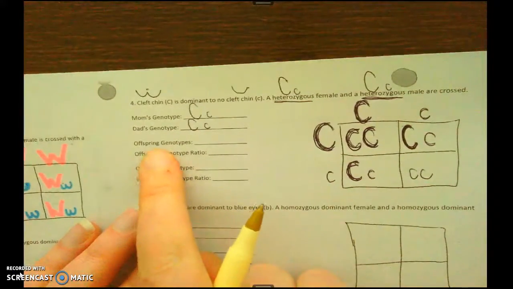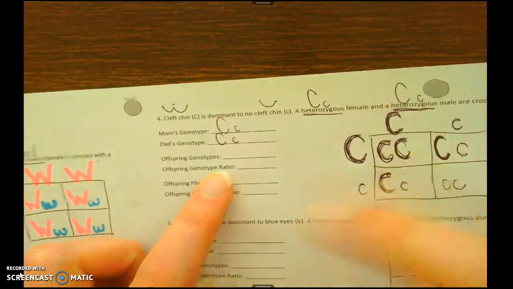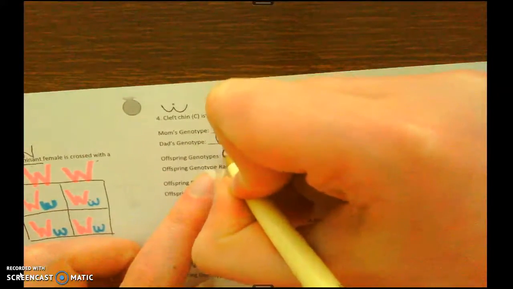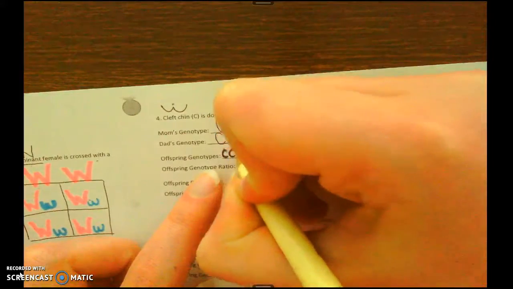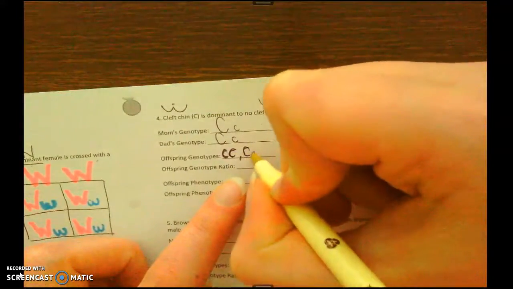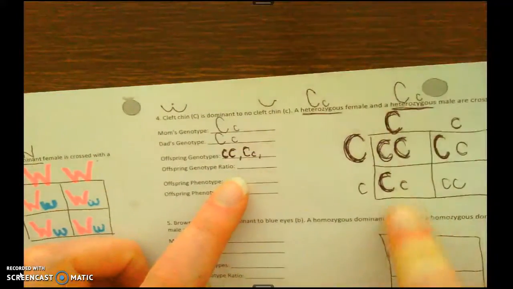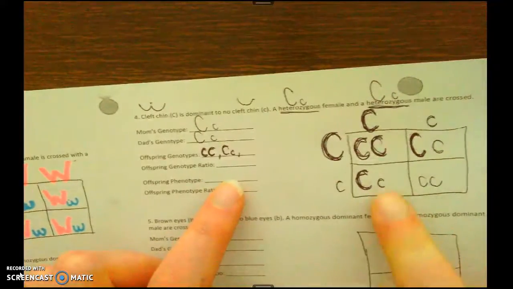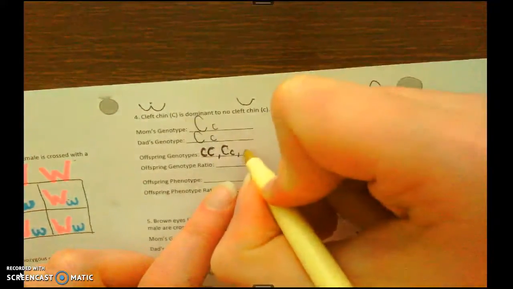Now we look at the offspring genotypes. So we have big C, big C as one genotype. We also have big C, little c as a genotype. Right, so genotypes are the combinations of letters. There's another big C, little c. I don't need to write it again. And then there's a little c, little c.